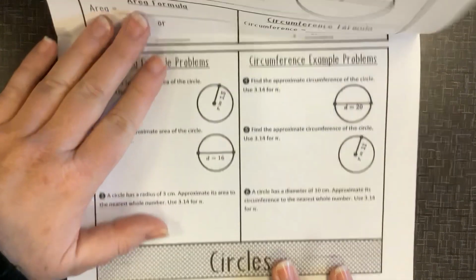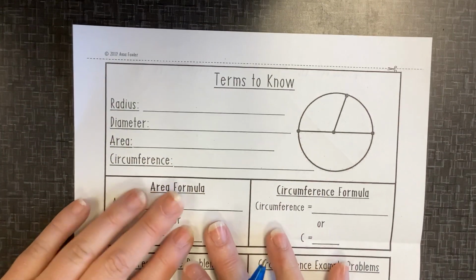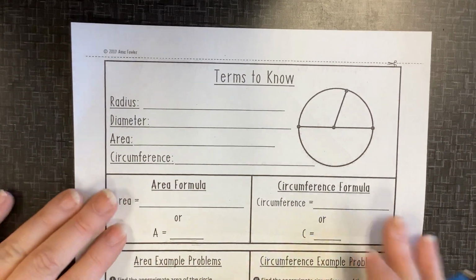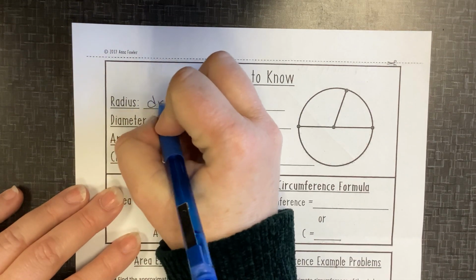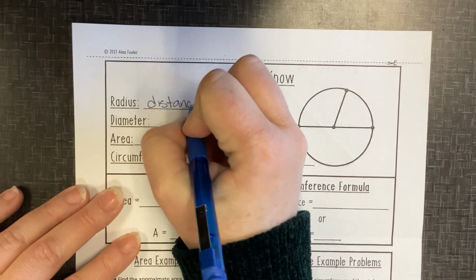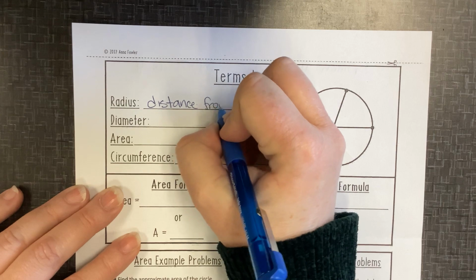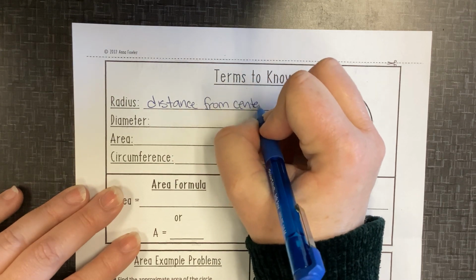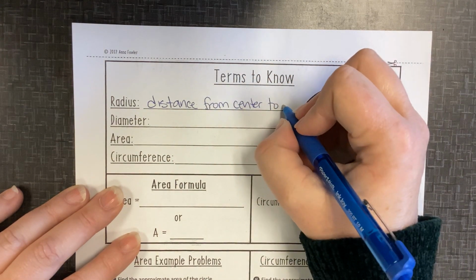Let's go ahead and open up our notes. Again, to review our terminology, remember the radius is the distance from the center to the edge.